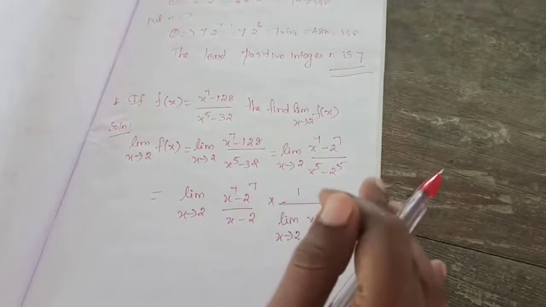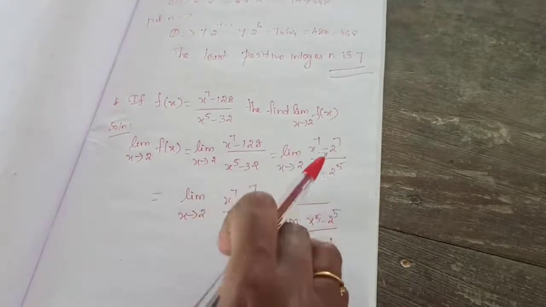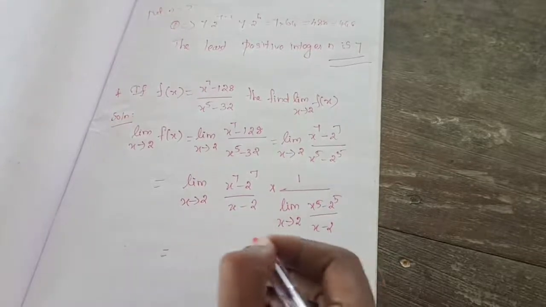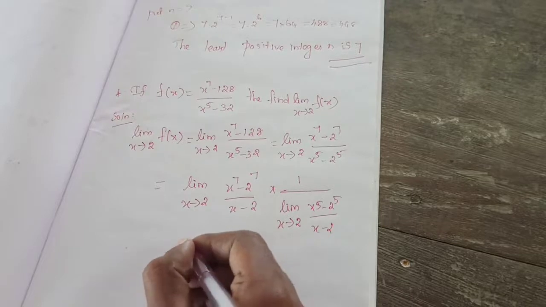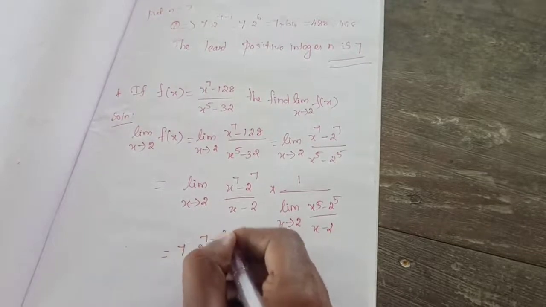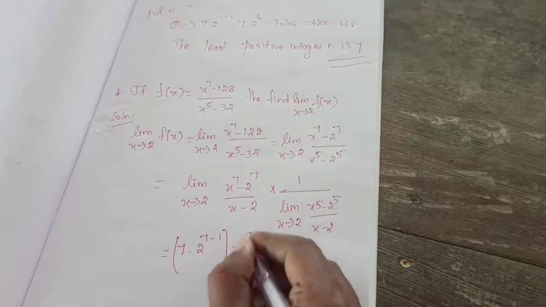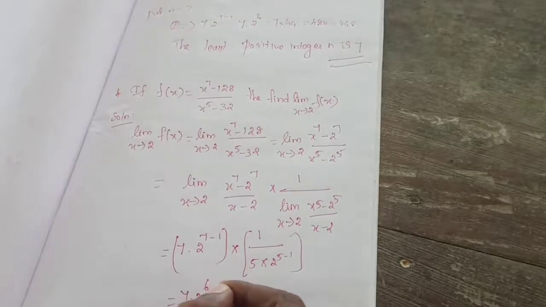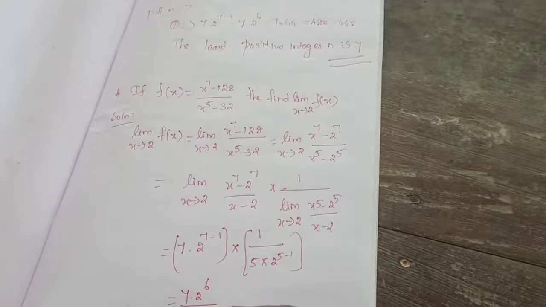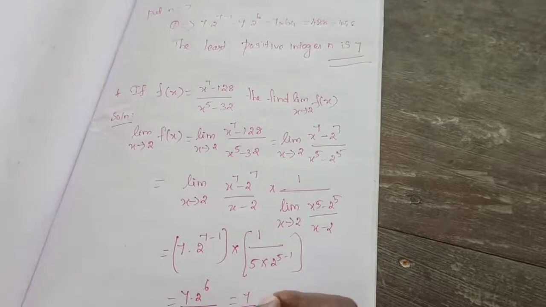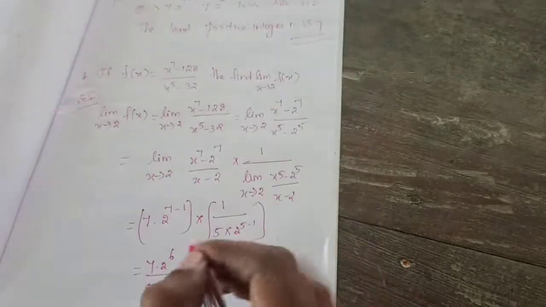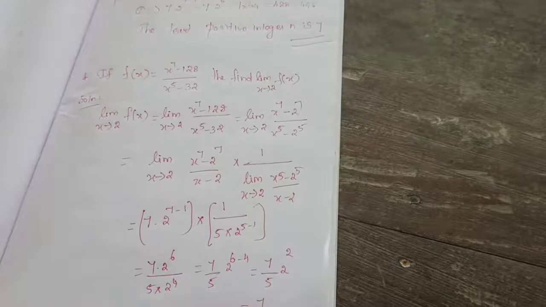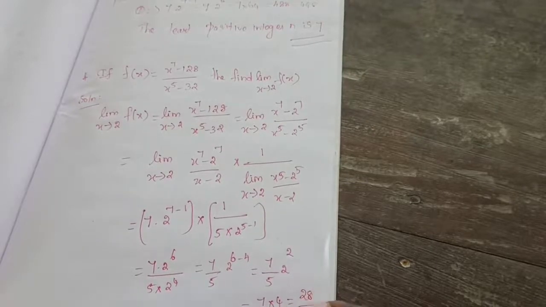For what purpose are we doing this? Then only the x power n minus a power n divided by x minus a form we will get. So that's equal to, what's the formula? n into a power n minus 1. So 7 into 2 power 7 minus 1 into 1 by 5 into 2 power 5 minus 1. So what's the value? 7 into 2 power 6 divided by 5 into 2 power 4. Shall we cancel? That is 7 by 5, 2 power 6 minus 4. We can bring the power 2 up. So you will get 7 by 5 into 2 square. So what's the answer? 7 by 5 into 4, that's equal to 28 by 5.